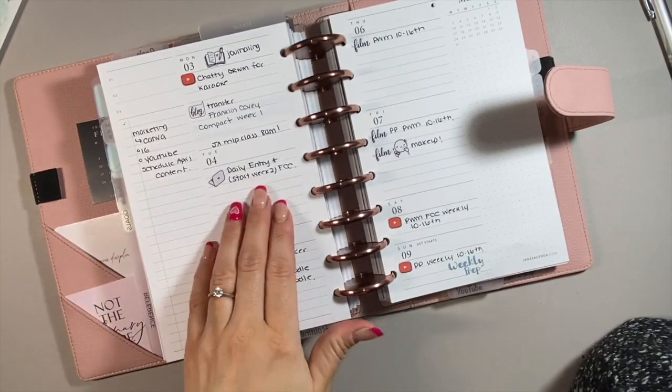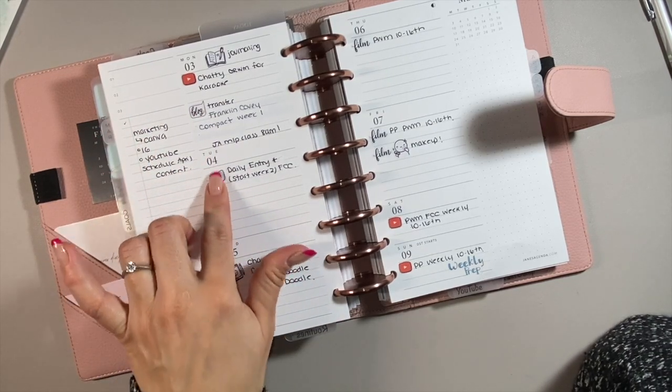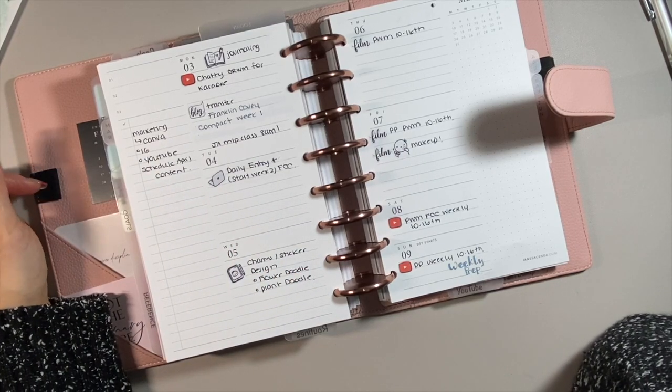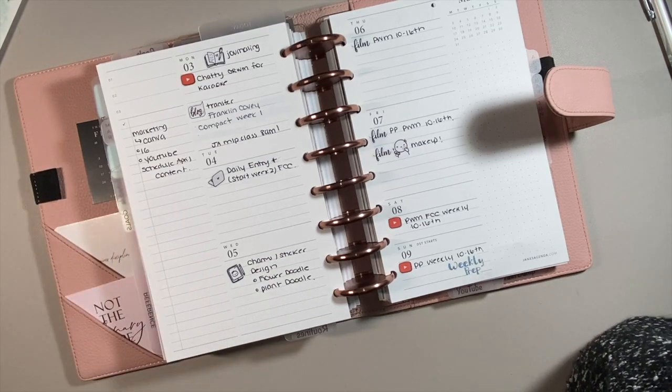And so I will be doing daily entries, which I'll have to put in my dailies. So that will be on my computer, talking about my blog and how things are going.